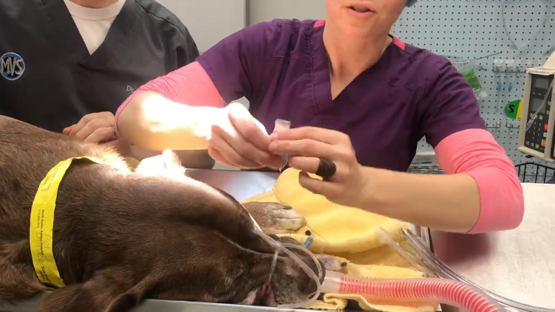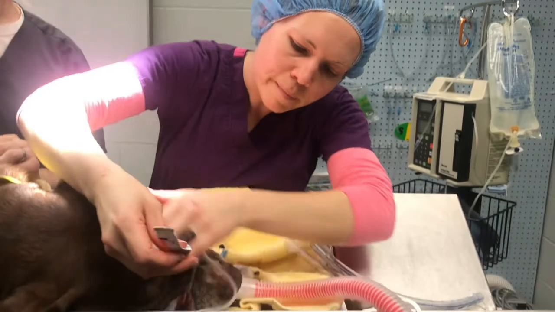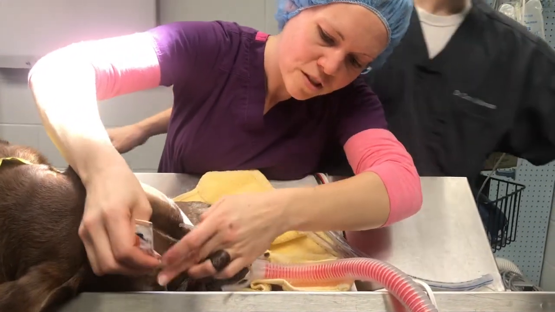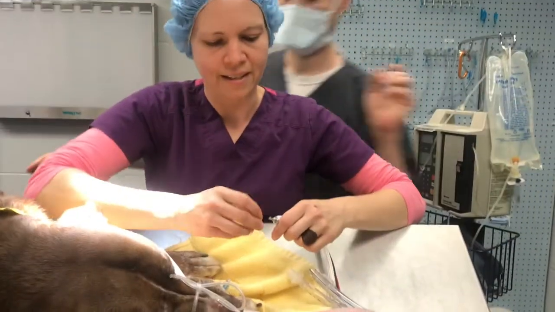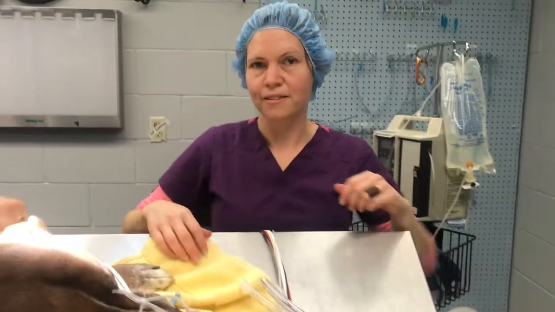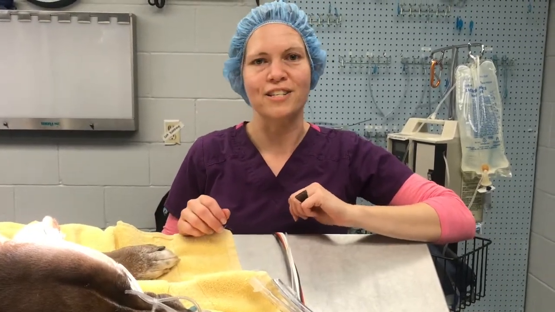So again, the eye lube is just because they don't produce much secretions. Whoops, sorry, buddy. When they're anesthetized due to the different medications that they've been given pre-anesthetically. So we just want to keep their eyes moist. Okay, so he looks good. There's no leaks, and we're ready to position him and start our procedure.